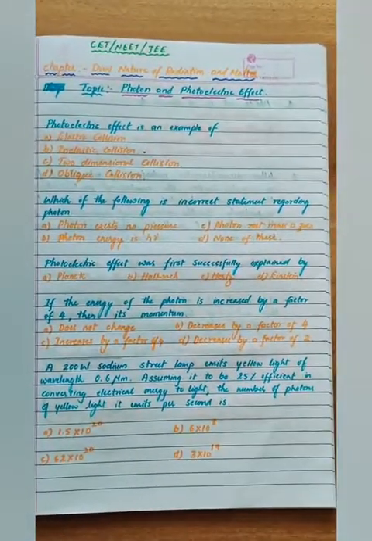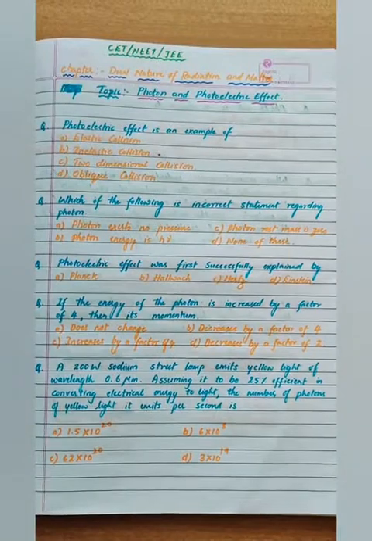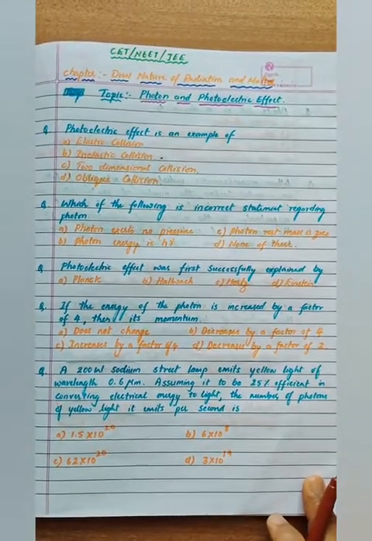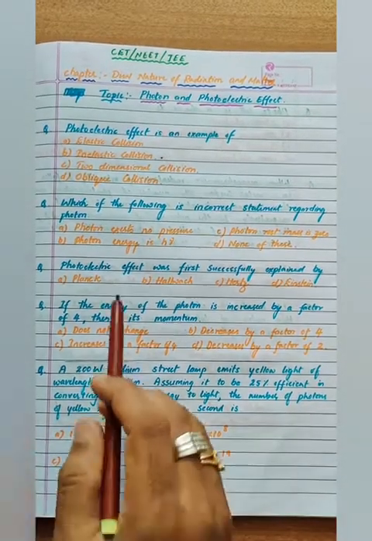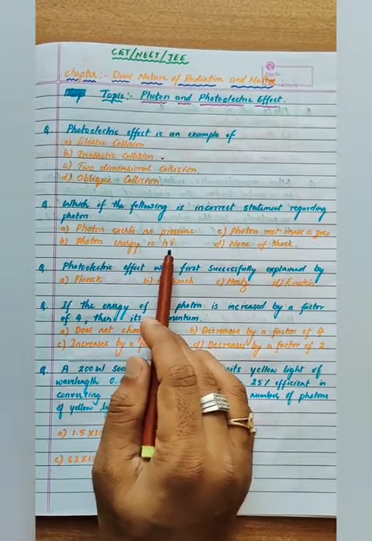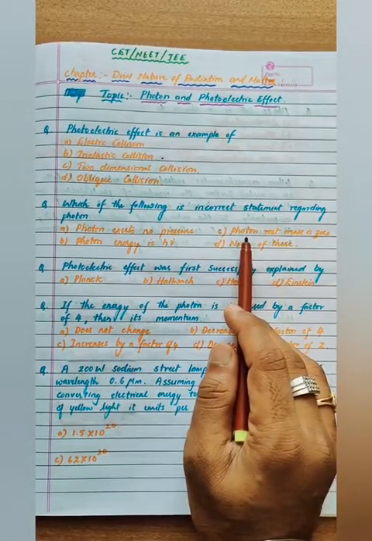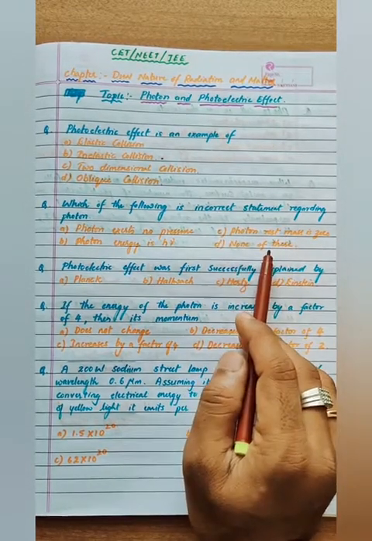So, option A: photon exerts no pressure. Option B: photon rest mass is 0. Option C: photon energy is h nu. Option D: none of the above. Now we just studied that photon energy is h nu, E is equal to h nu, and that is true. The rest mass of the photon is obviously 0, that is also true. None of the above, we'll see.